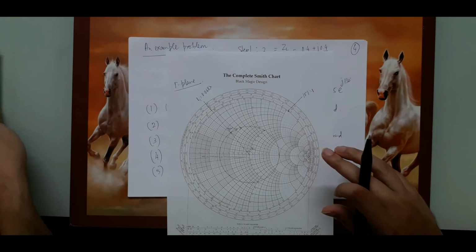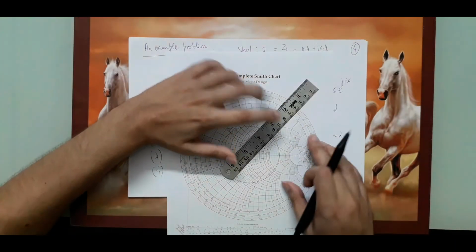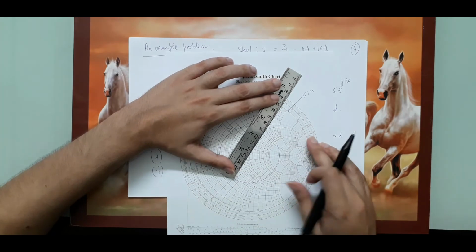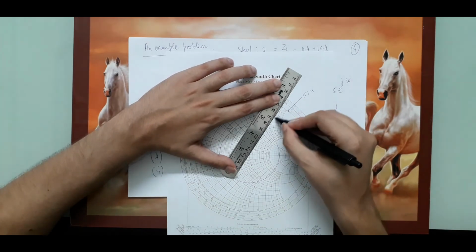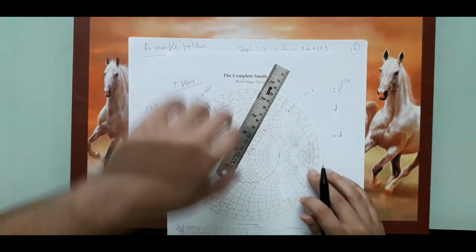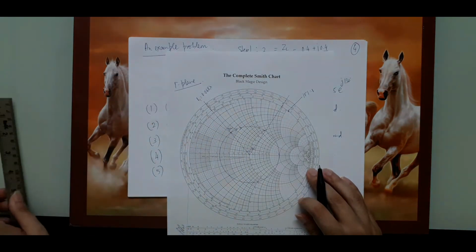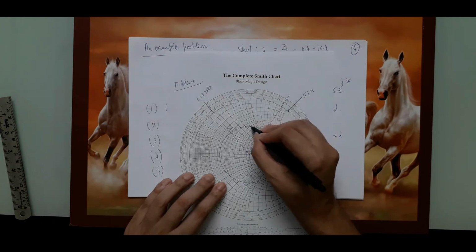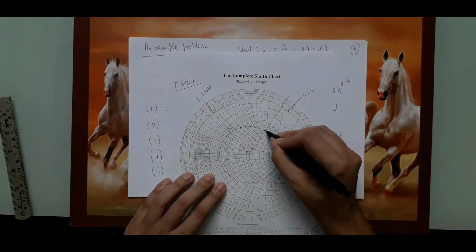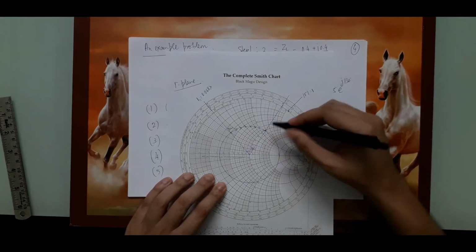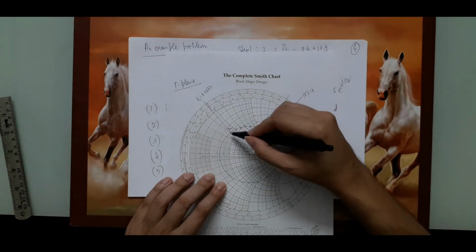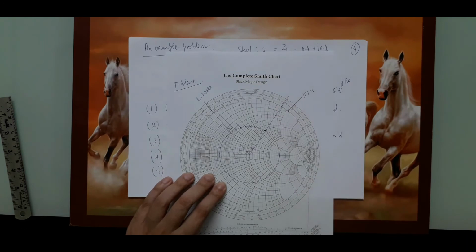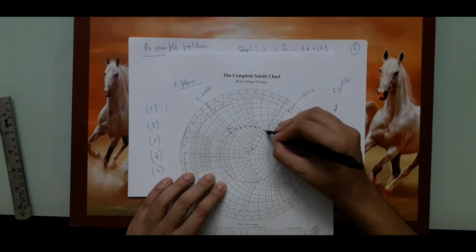So what am I going to do now? I'm going to take my scale and connect the center to the outer axis. That's it. Now after moving, we come over here. This is the point which is 0.1 lambda away from the load, but on the same VSWR circle.